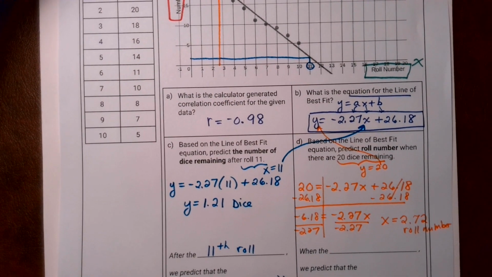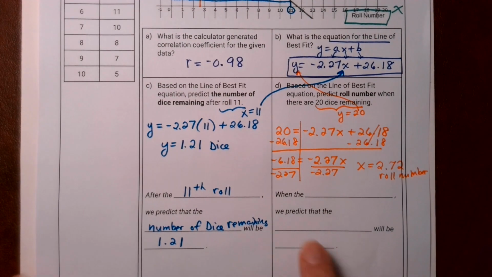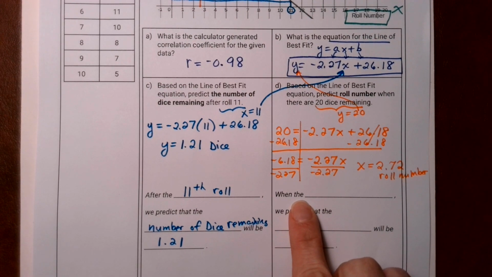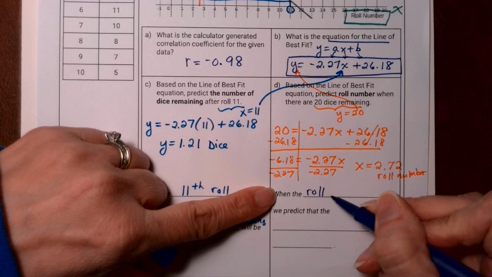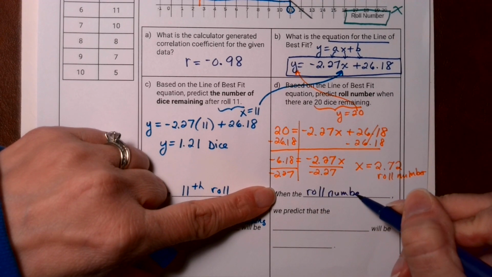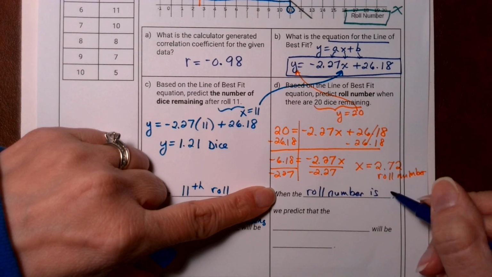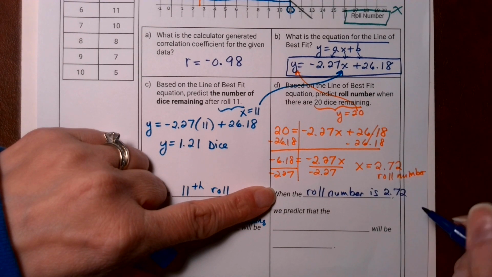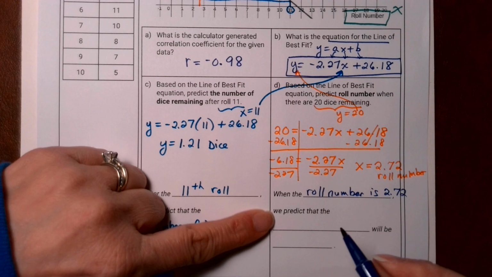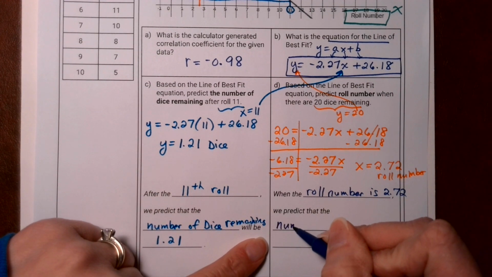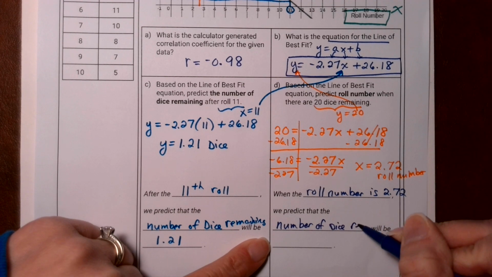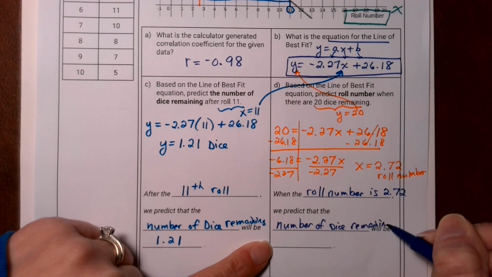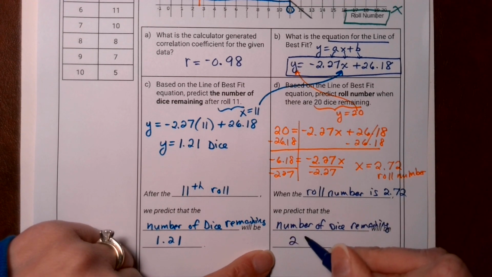Now we can go ahead and make a sentence with this again. When the roll number is 2.72, we predict that the number of dice remaining will be 20.